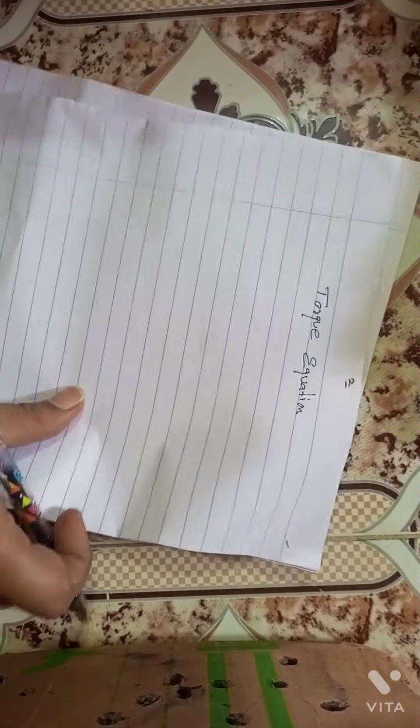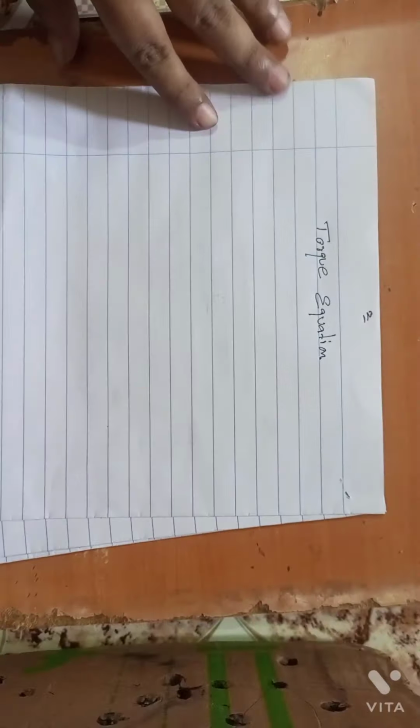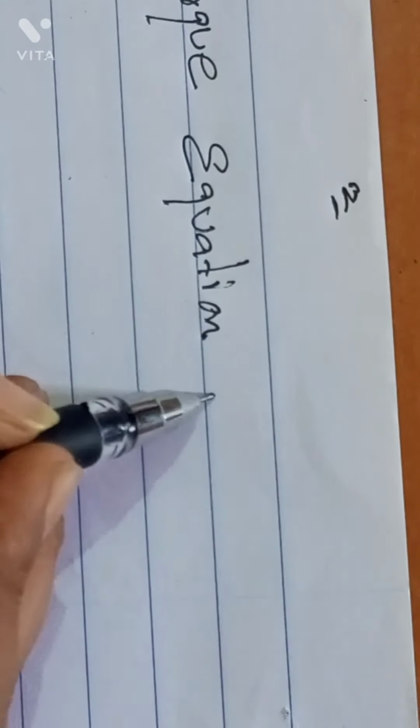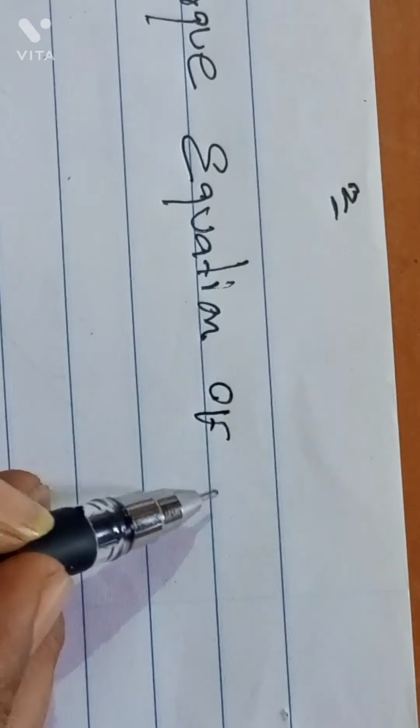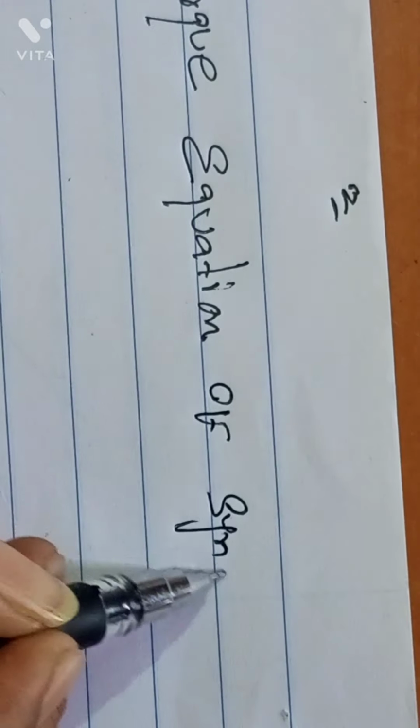Now see the torque equation of synchronous motor.